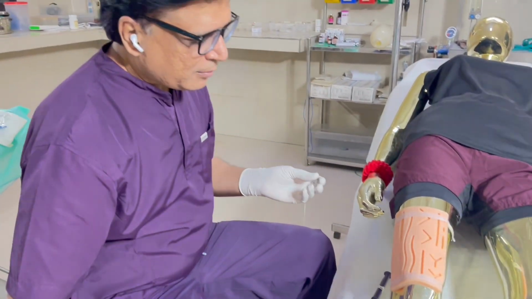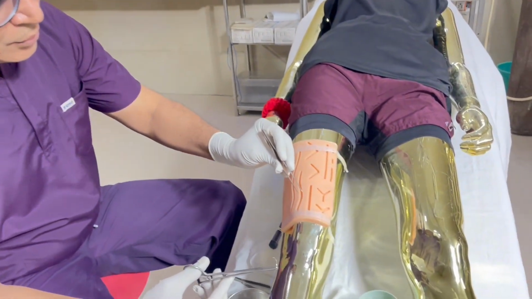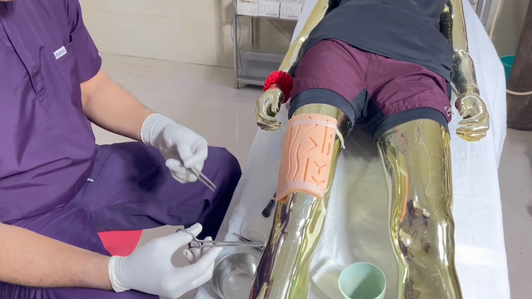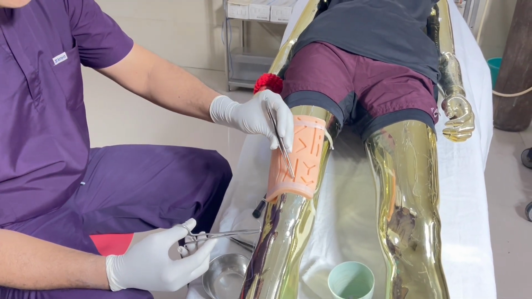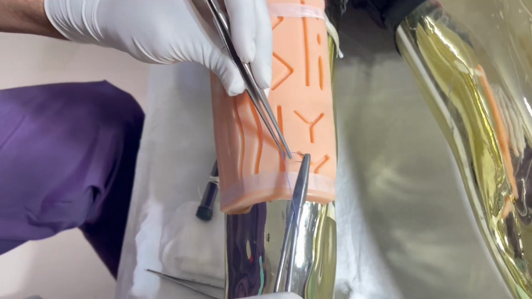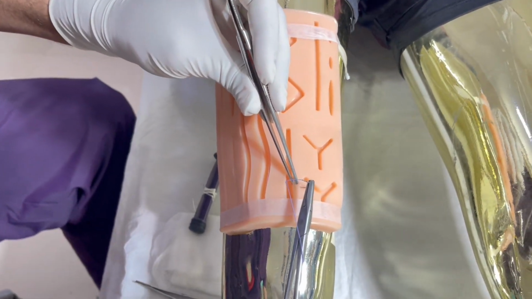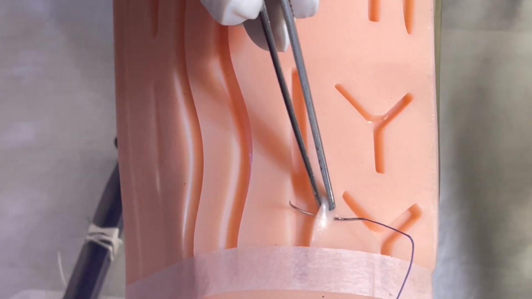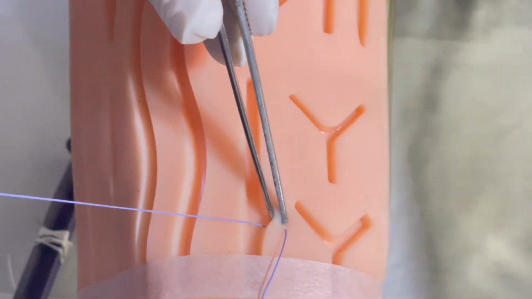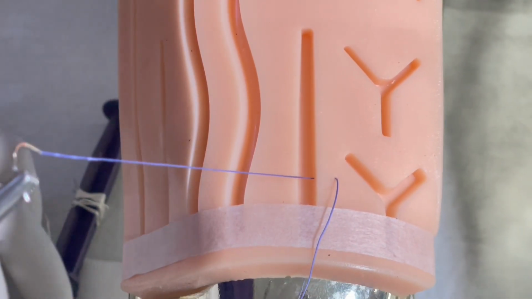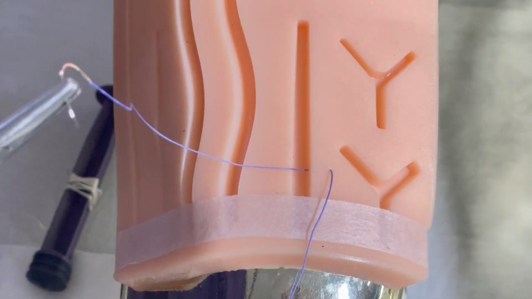So first of all, the vertical mattress suture. Initially, with this tooth forceps, it is better to catch the skin. Just put 4 to 5 millimeter on the opposite side, then take it out. To catch this needle with the forceps, it will be easier with a plain forceps.